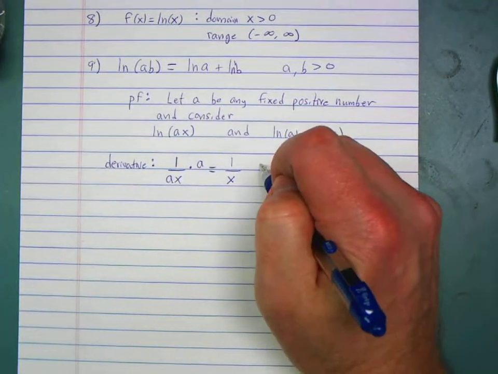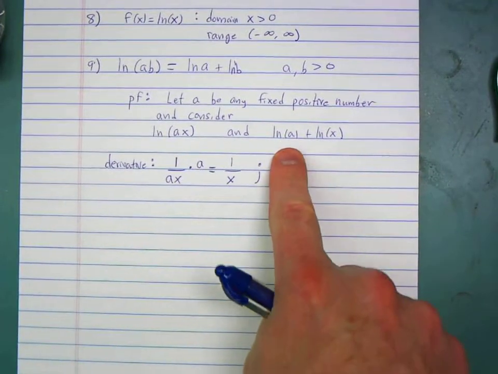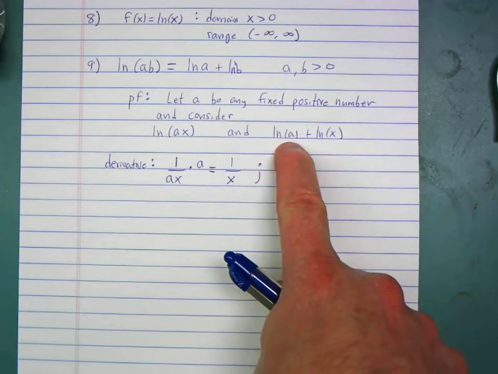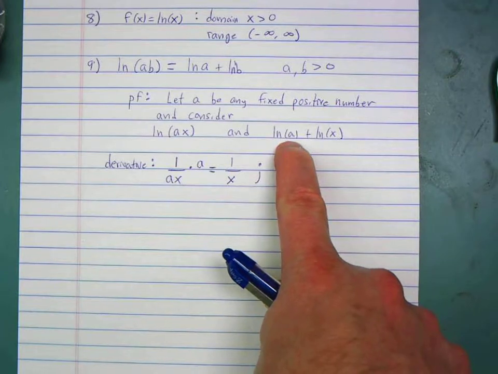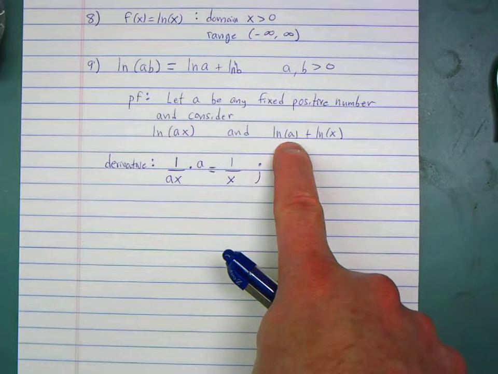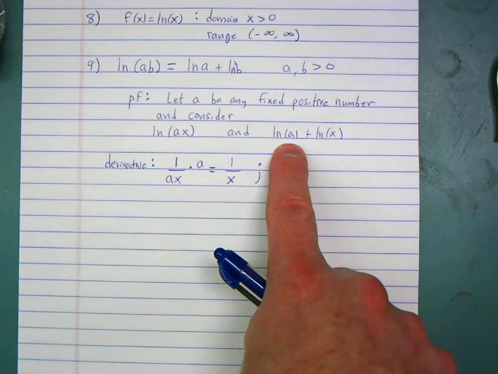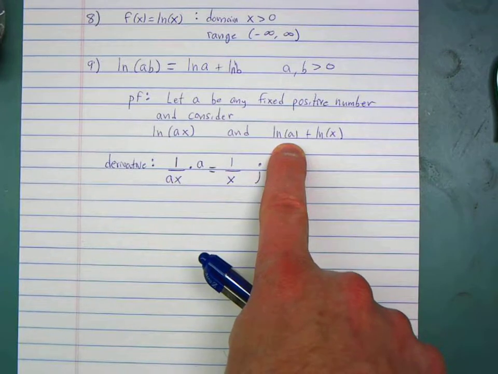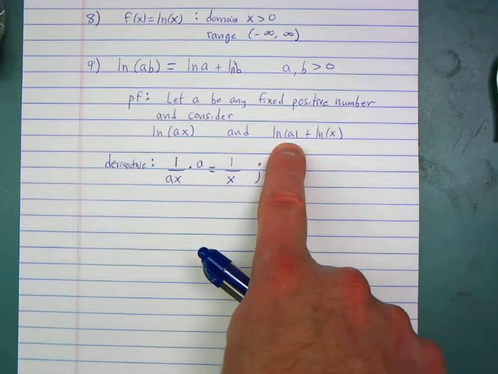And then how about the derivative of the right-hand side? What's the derivative of ln a, keeping in mind that a is just a number? If a is like the number 7, then this is ln of 7. What's the derivative of ln of 7? 0. Why?